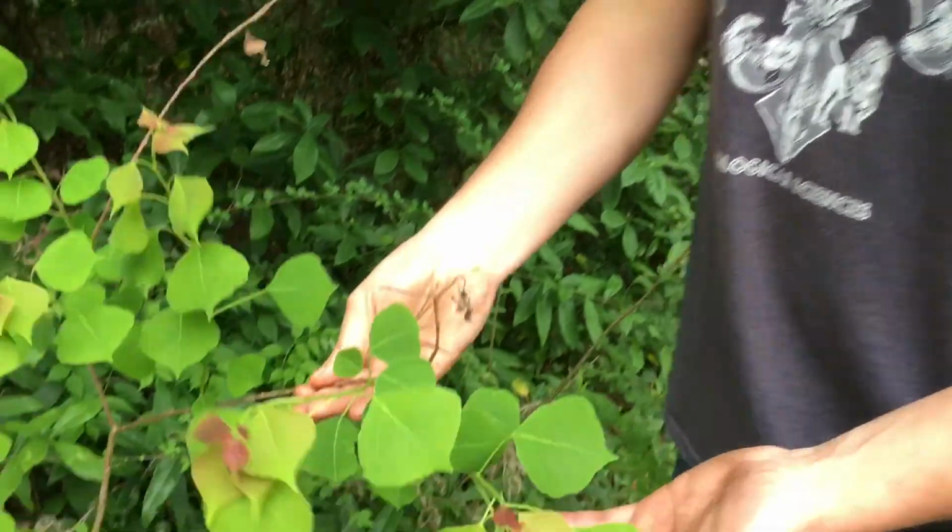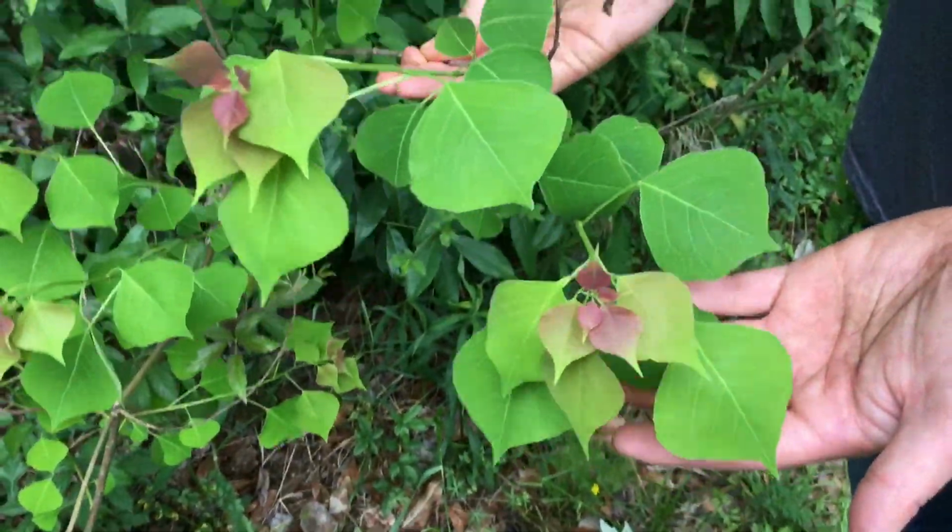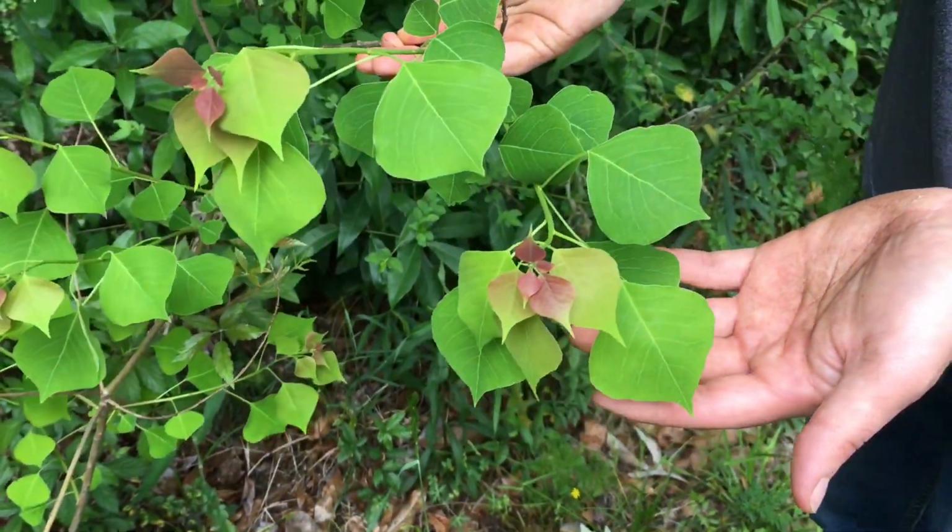Can you identify this plant? You should, because we just did it. This is a Chinese tallow. That's right. Good.